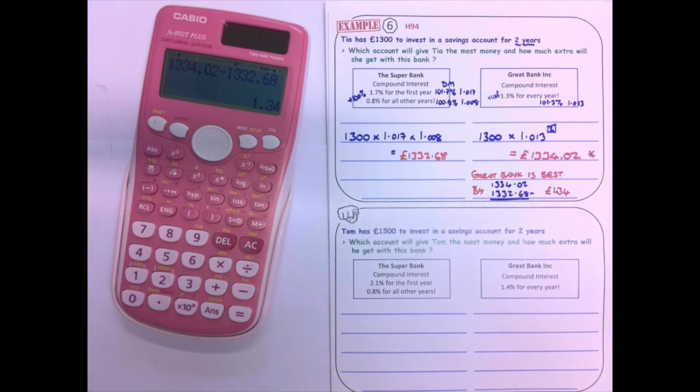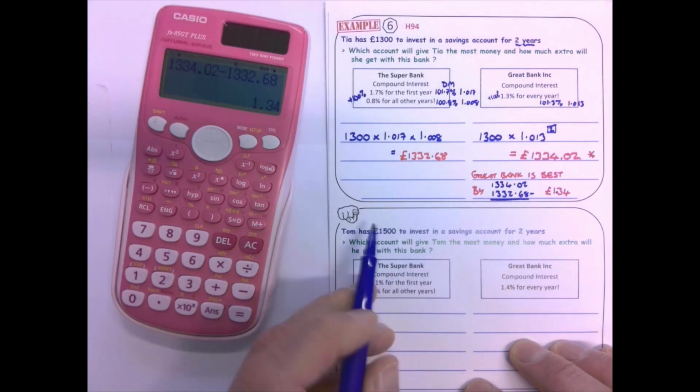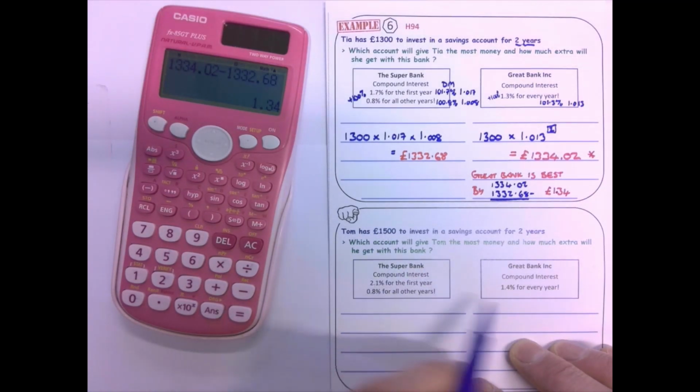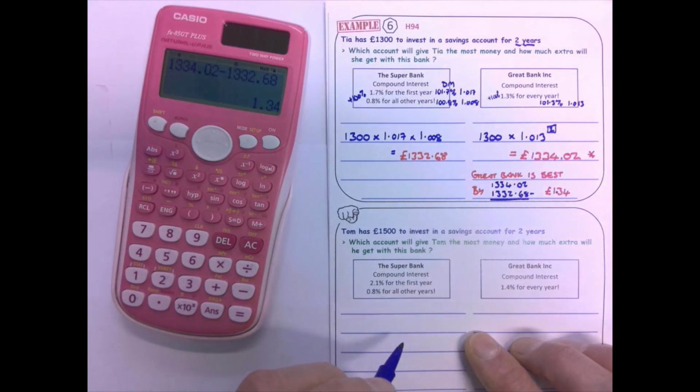Righty, so let's have a look. So Tom's now got £1,500. We've got the same banks but slightly different interest rates.